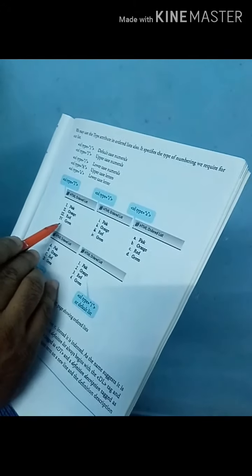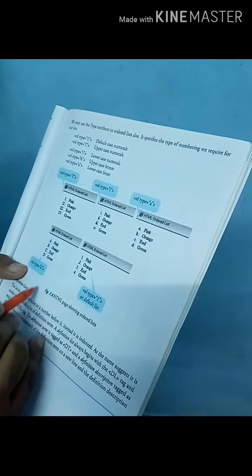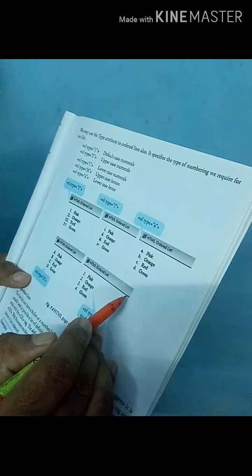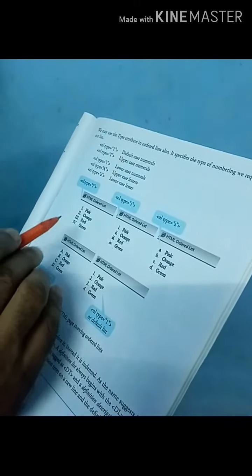Use the upper alphabet for upper alphabetical arranging, lower alphabet for lower alphabetical arranging, lower numerical with small i, and upper numerical with capital I. You can use this type on different pages in HTML for ordered lists.